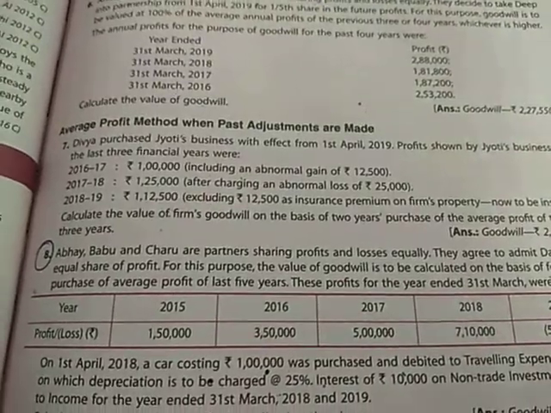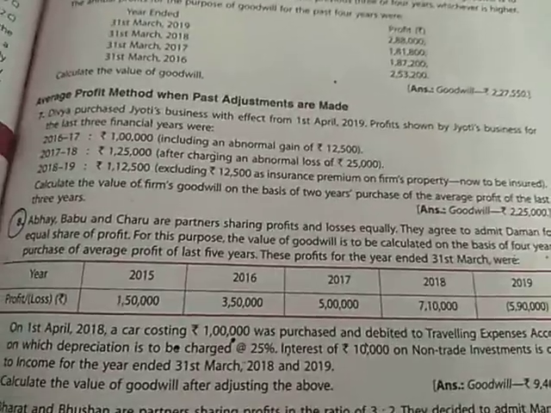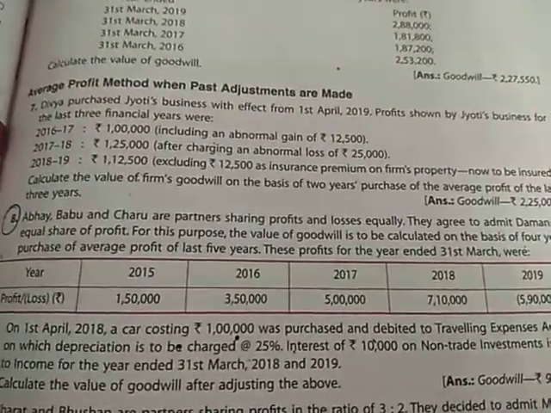Students, today we'll continue with the average profit method, but when there are past adjustments to be made. Till now we have done sums on the average profit method where there were no adjustments, but we will now do sums where we have adjustments.